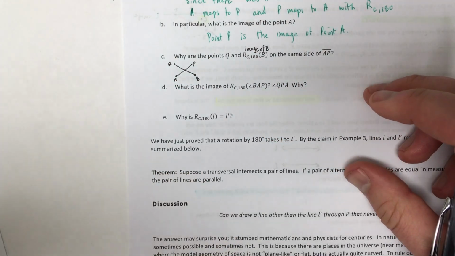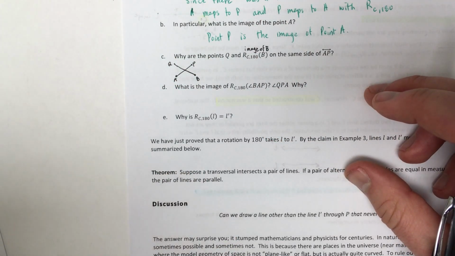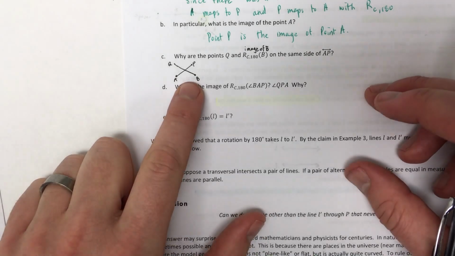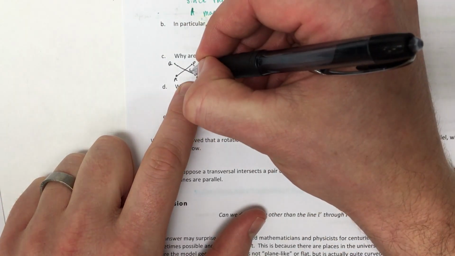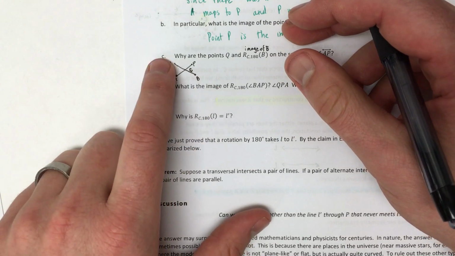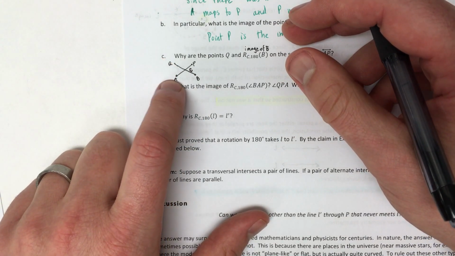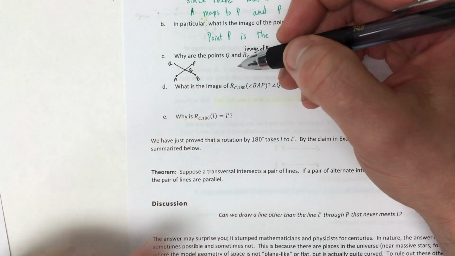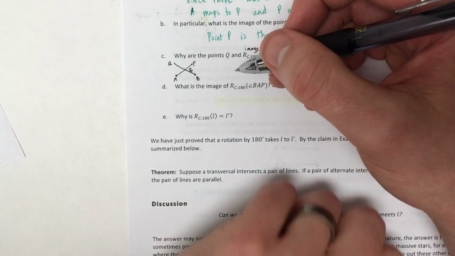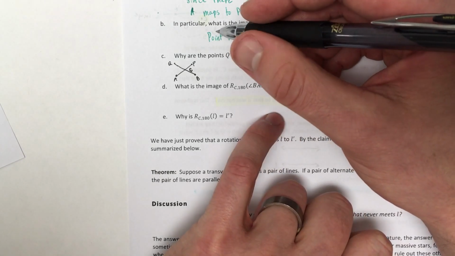So what it's really asking is, why are the points Q and the image of B on the same side of the line AP? And it all stems from the fact that you are using C as your center point. It keeps an equal distance, and you've rotated 180 degrees, because what rotating 180 degrees does is brings you to the opposite side.